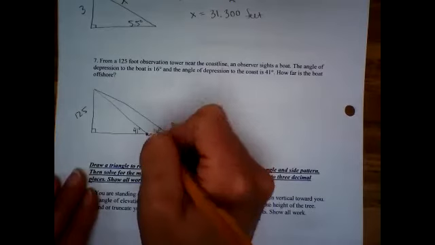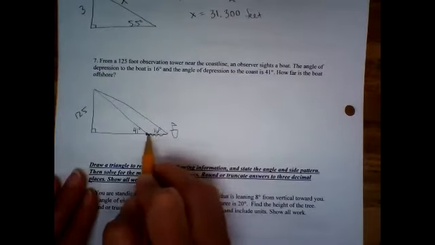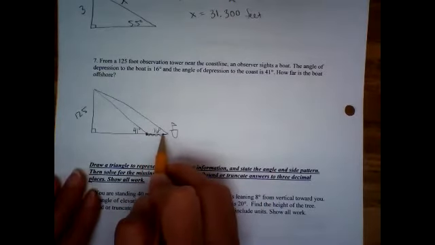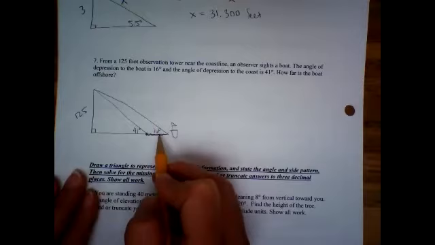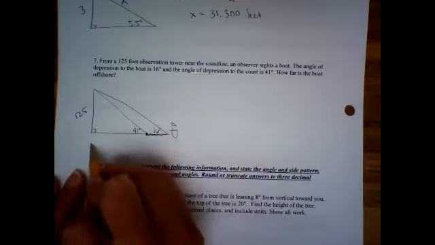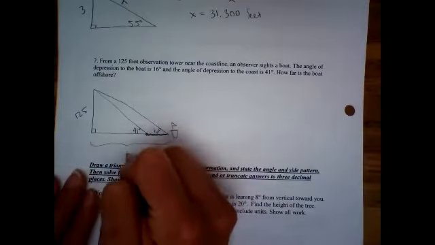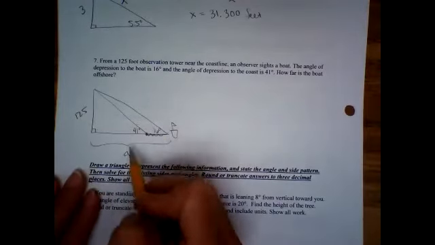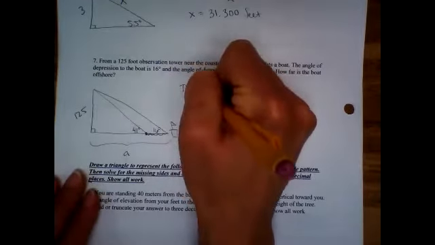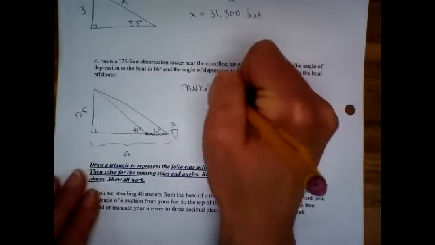So how far is the boat offshore? So what we want is this distance, but you can't jump straight to that. We're going to have to do 2 separate problems. So first, let's deal with the 16. So 16 is all the way out here at the edge. So what we're going to end up finding is this distance. I'm just going to call that A. And it's going to be tangent. We have opposite and adjacent. So tangent of 16 degrees equals 125 over A.